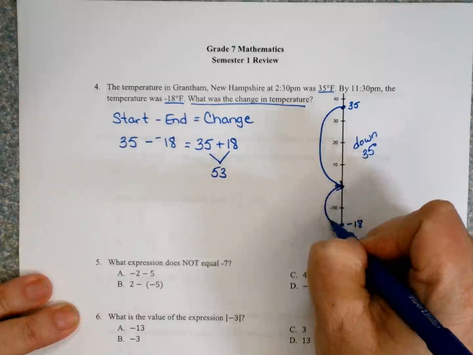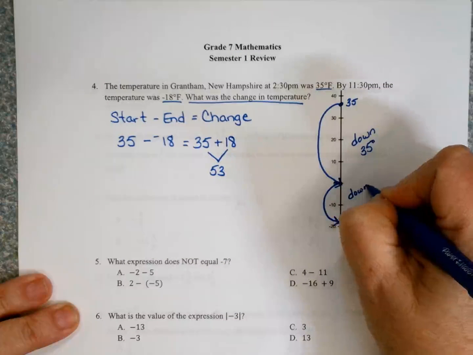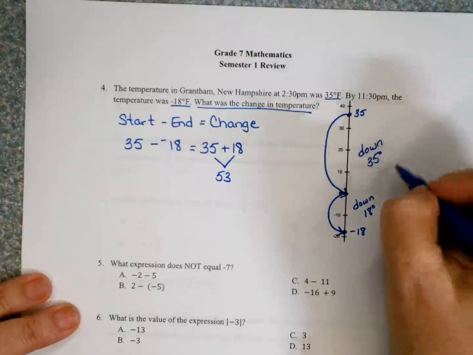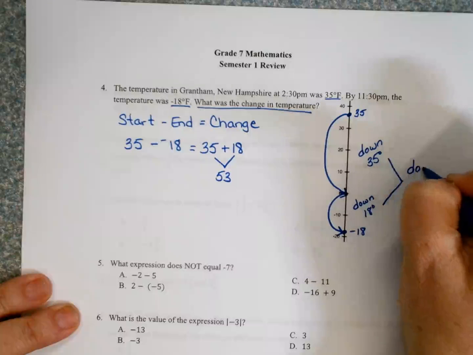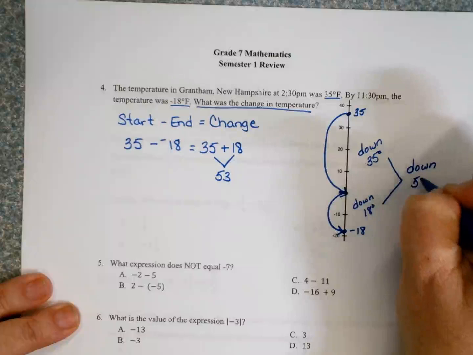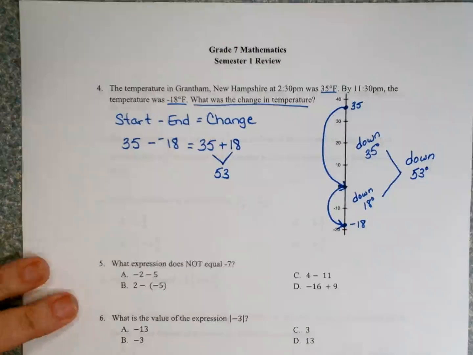And then if I go from 0 to negative 18, I go down 18 degrees. So again, I'm going to add 35 plus 18, and that gives me a total that I went down of 53 degrees. Okay, so what was the change in temperature?